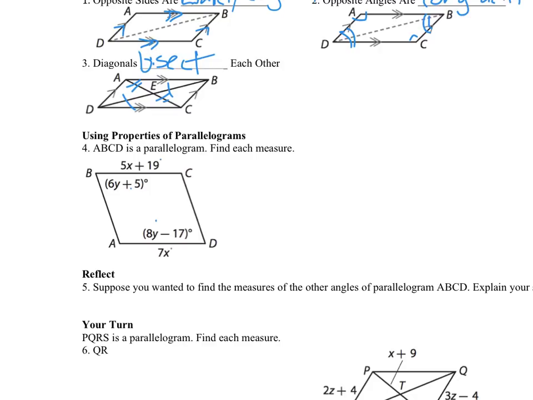So if we know they're congruent, we can then write 5x plus 19 equals 7x. So then we can subtract 5x. And we get 19 equals 2x. Divide by 2.